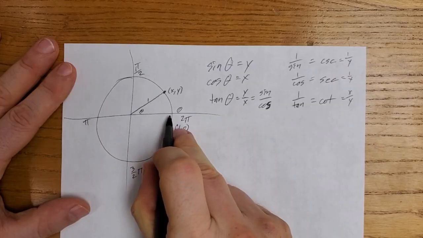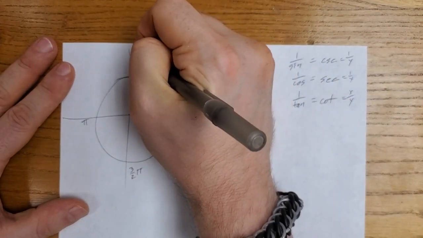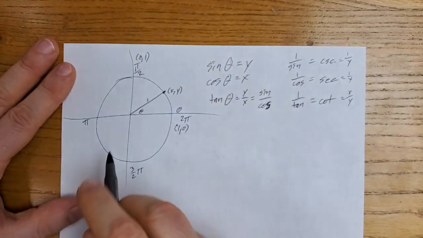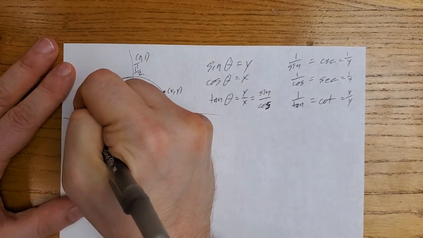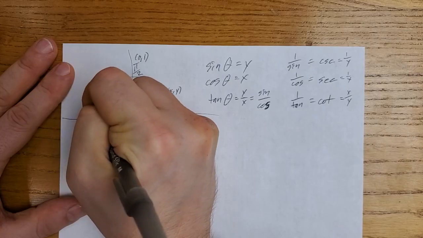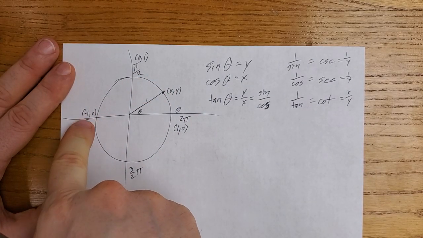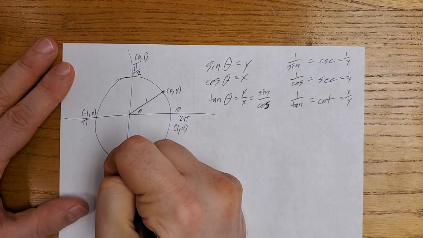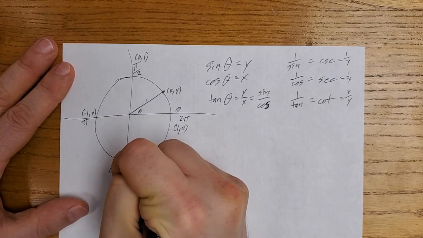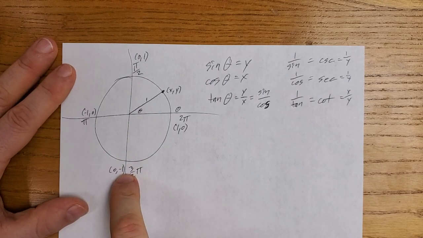So the cosine is 1 and the sine is 0. Up here at 0, 1, the cosine is 0, the sine is 1. Over here at negative 1, 0, the cosine is negative 1, the sine is 0, and then down here at 0, -1, the cosine would be 0, the sine is -1.